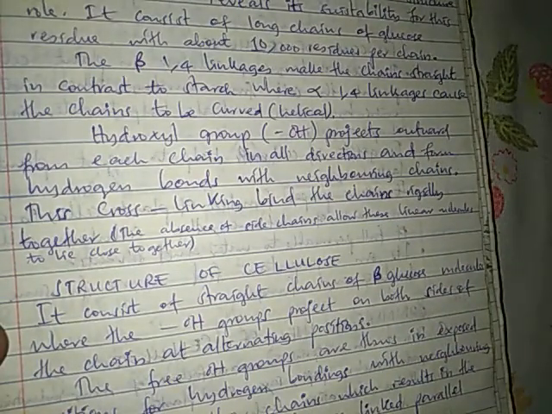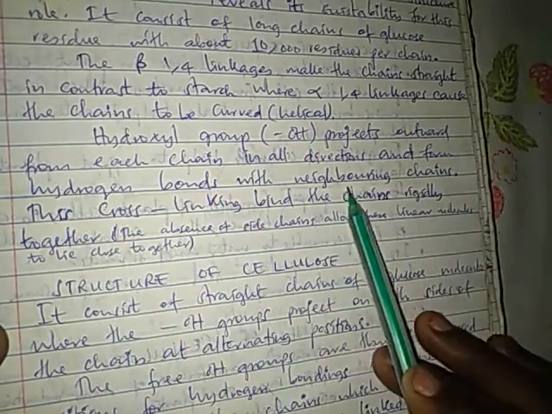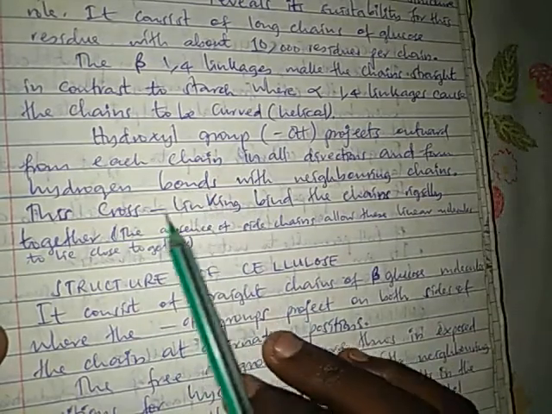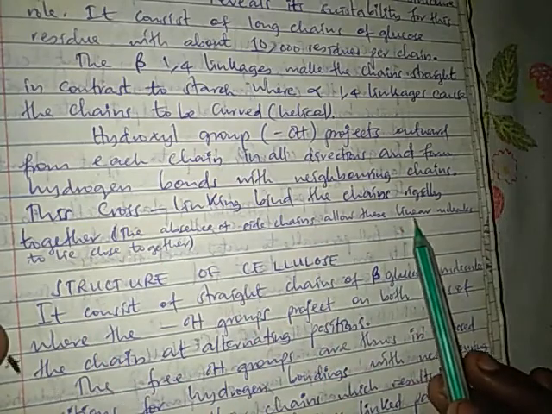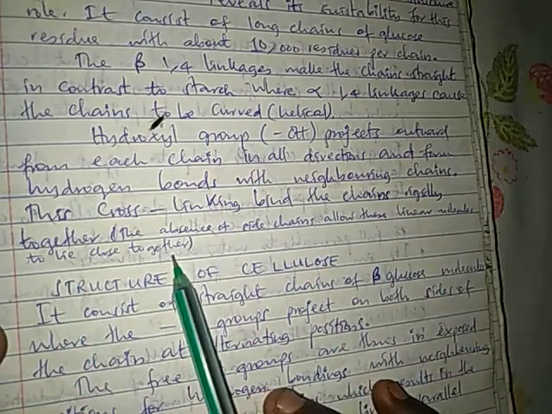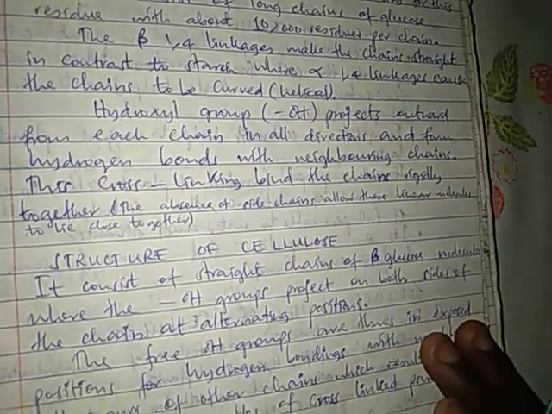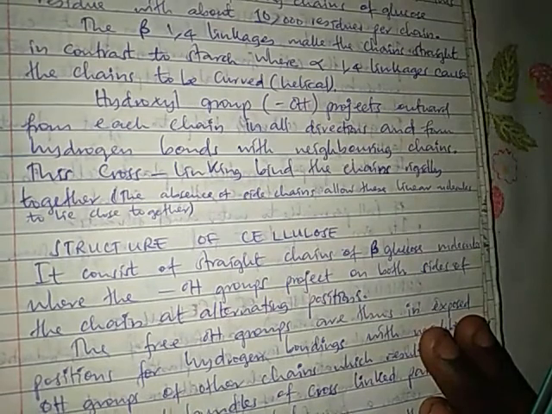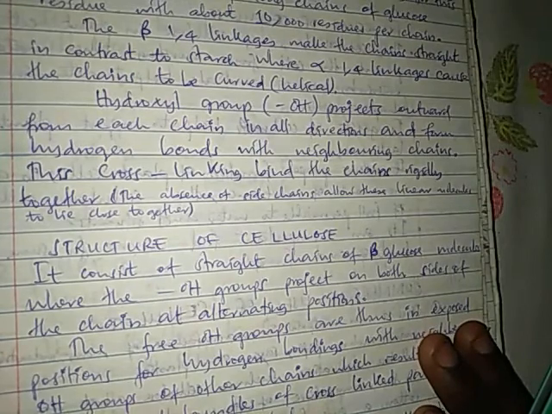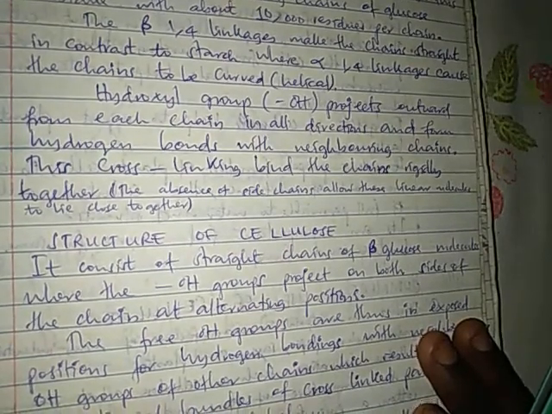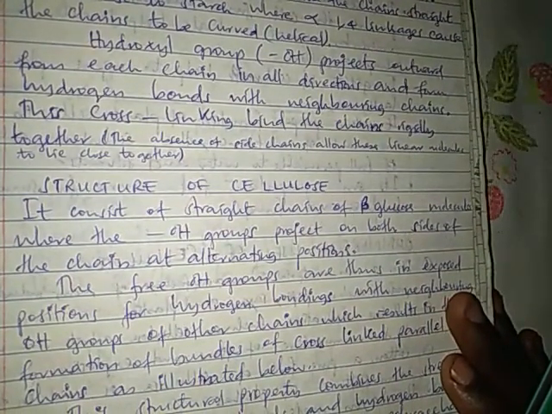Hydroxyl groups project outward from each chain in all directions and form hydrogen bonds with neighboring chains. So this cross-linking binds the chains rigidly together. The absence of side chains allows these linear molecules to lie close together. So the presence of hydrogen bonds allows the cross-linkage, and the absence of side chains allows the linear molecules to lie close together, as you shall discuss in your Form 6 polymerization and the structures of different types of polymers.